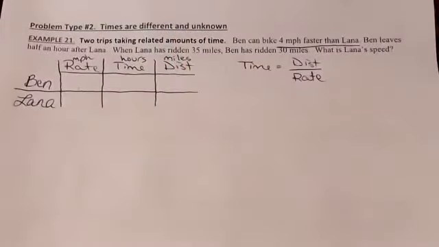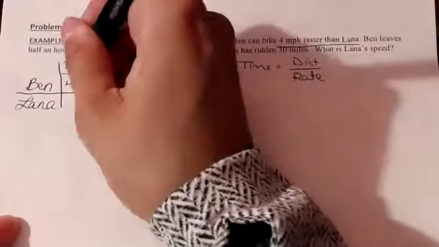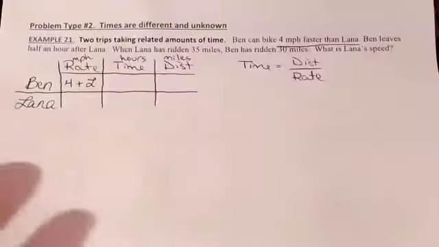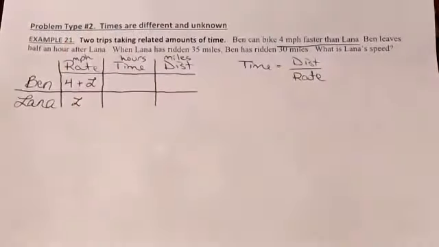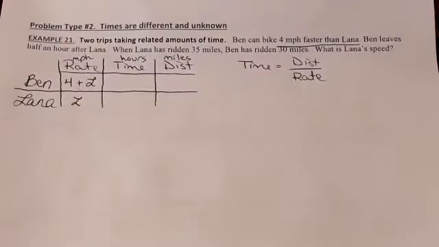Sometimes it's helpful to make note of what those units are. So Ben bikes 4 miles per hour faster than Lana. I'm going to use an L to represent the speed at which Lana was riding her bike. We're then told Ben leaves half an hour after Lana.